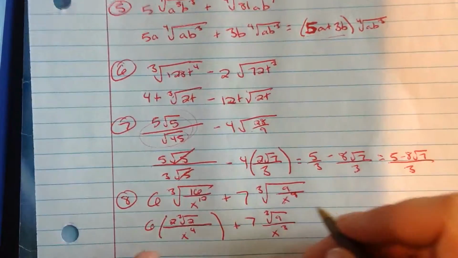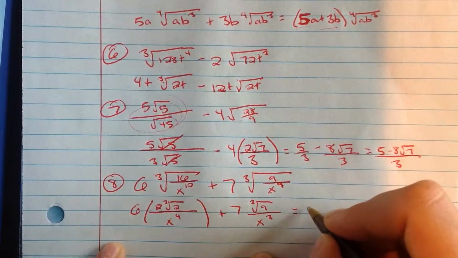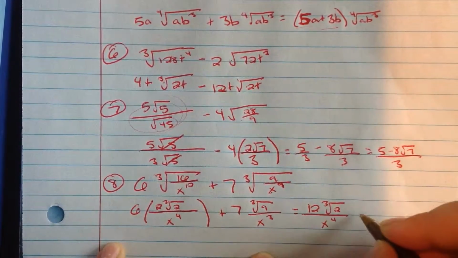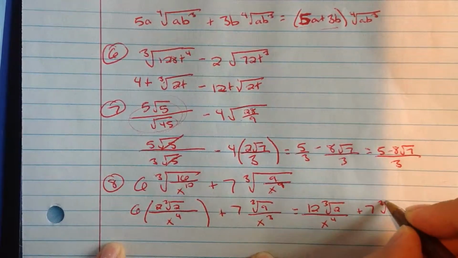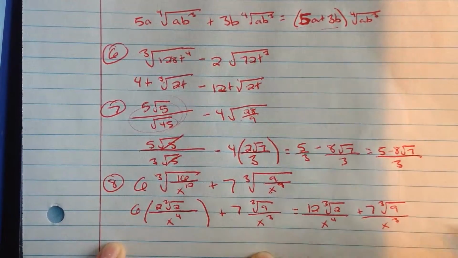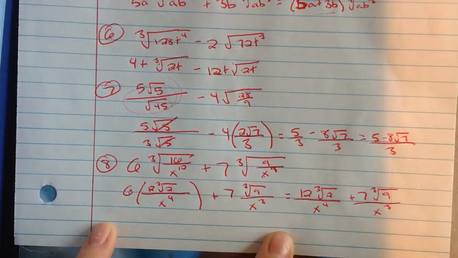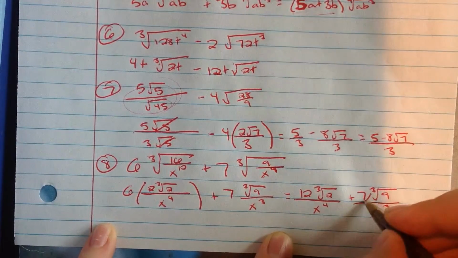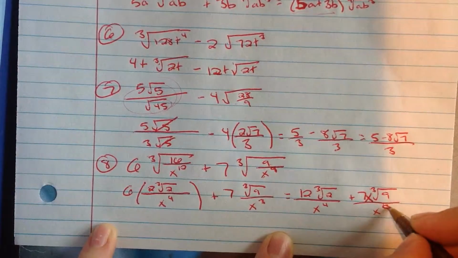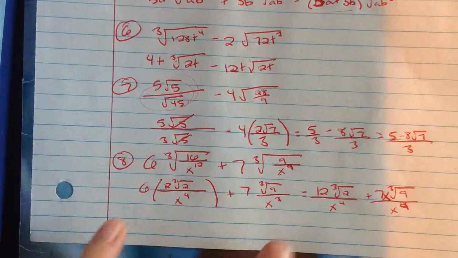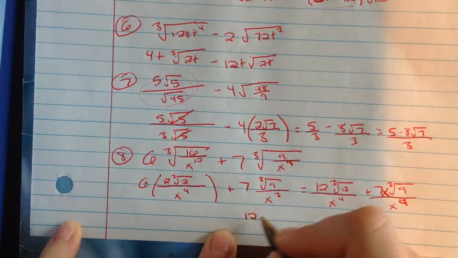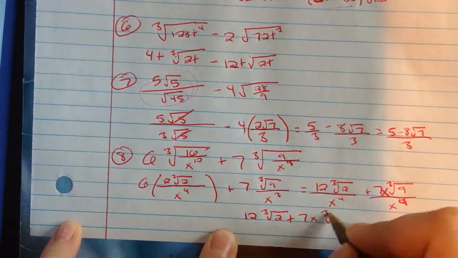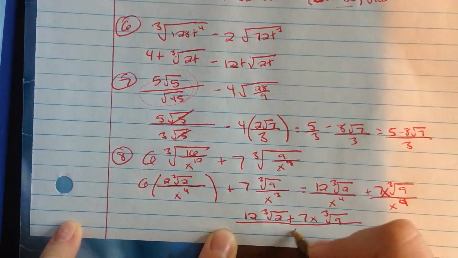So what I can get is 12 cube root of 2 over x to the 4th plus 7 cube root of 9 over x to the 3rd. If I want them to have the same denominator, this one needs to be times by 1 more x to the top and bottom. So I get 12 cube root of 2 plus 7x cube root of 9 all over x to the 4th.